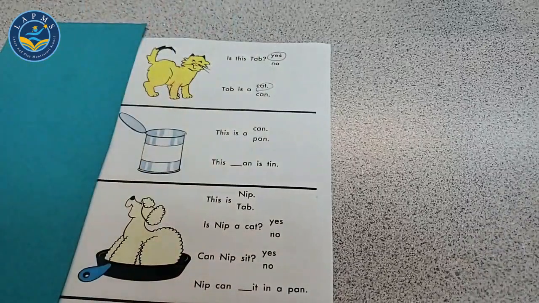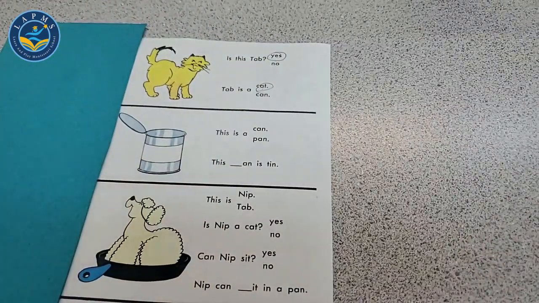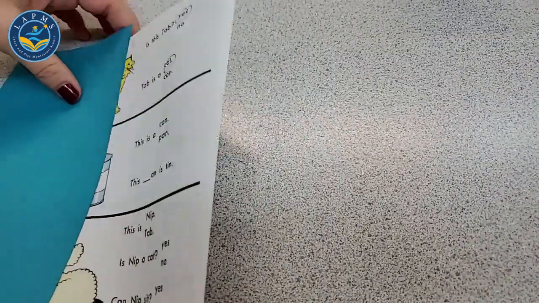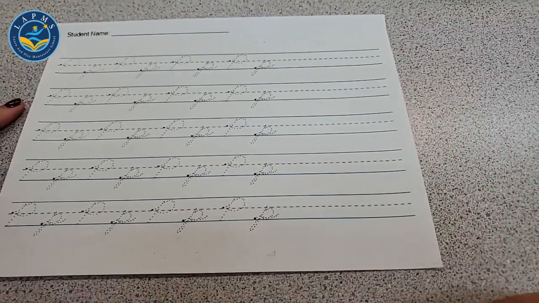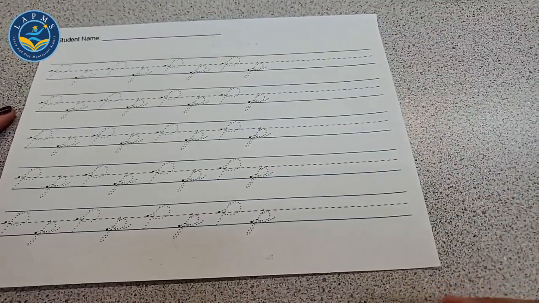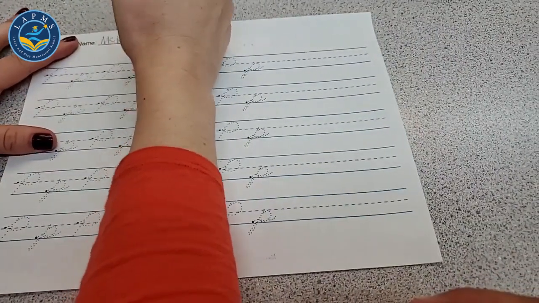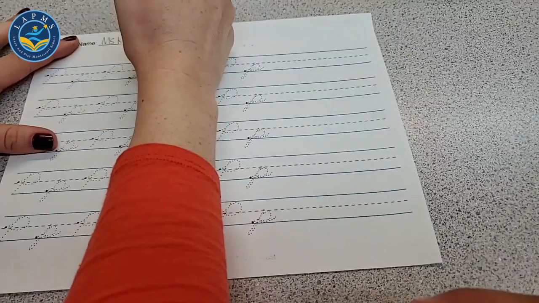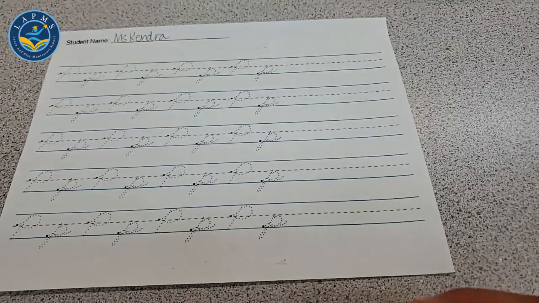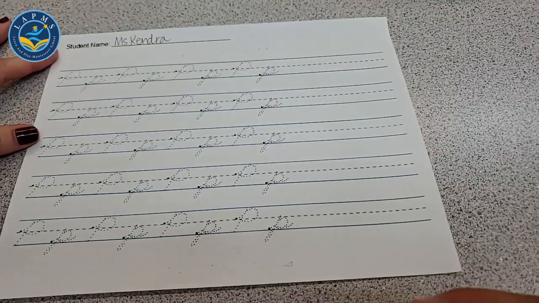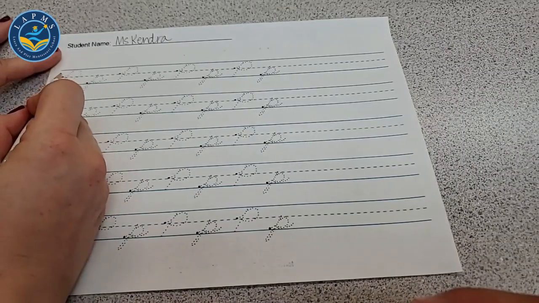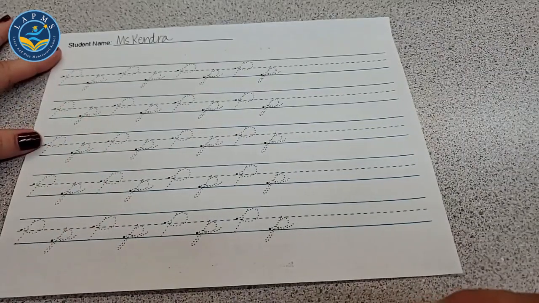Okay, and let's jump over to our penmanship. Today, penmanship. What letter does penmanship start with? I'm going to put my name up top. What letter are we writing today? P for penmanship. Do you guys see the black dot? We're going to start our cursive P there.